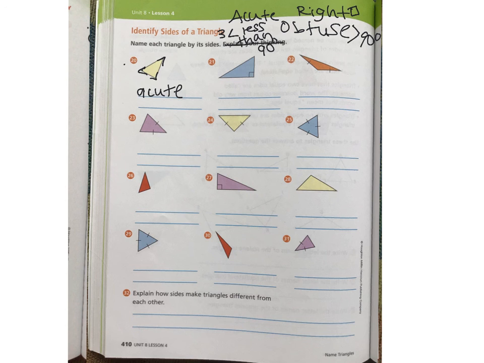Number 21, I know right away it has that one angle that's 90 degrees, so I know it's a right triangle. On number 22, what I'm seeing is a big monster angle. I'd have to open my palms up really big, so I know that's an obtuse angle. It has to have one angle that's greater than 90.